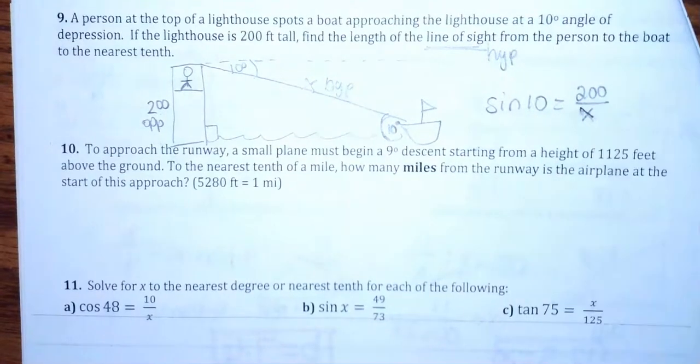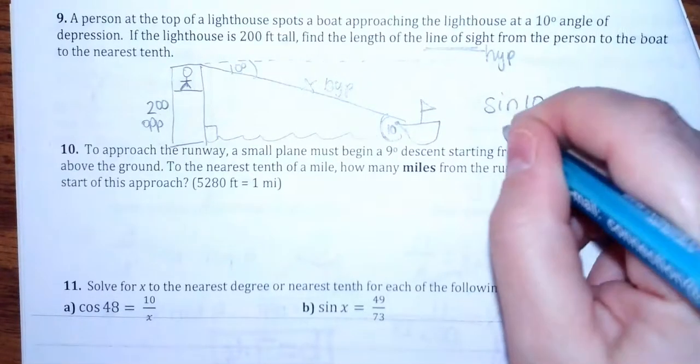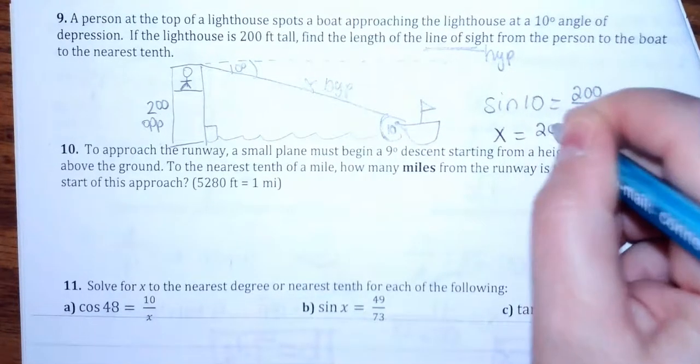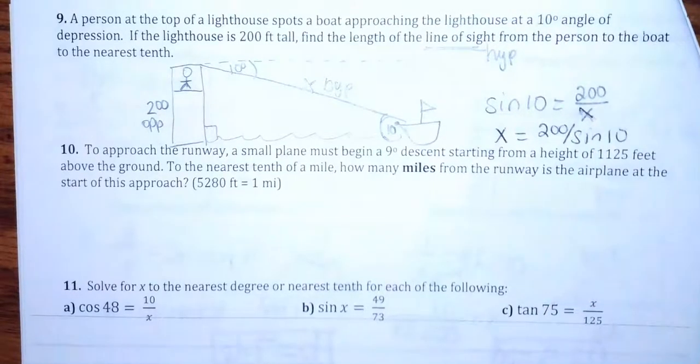Now, if the variable's in the denominator, which it is, we're going to trade places. So x is going to be 200 divided by the sine of 10, and that'll give us the line of sight from the person to the lighthouse. Or sorry, to the boat.